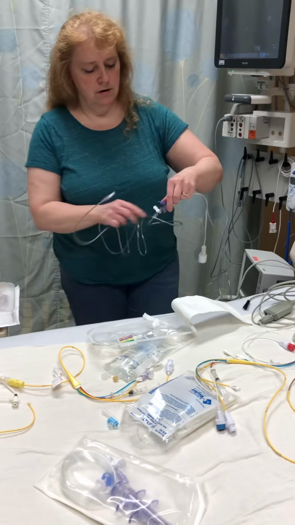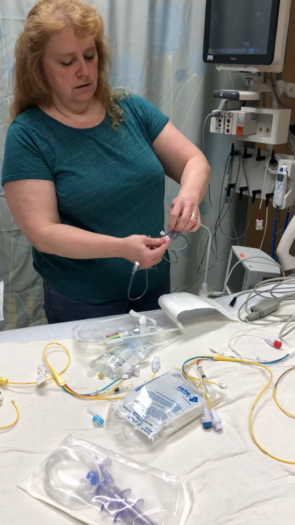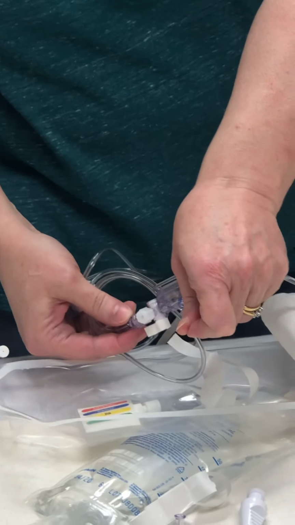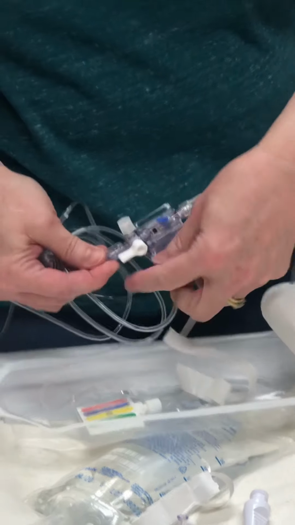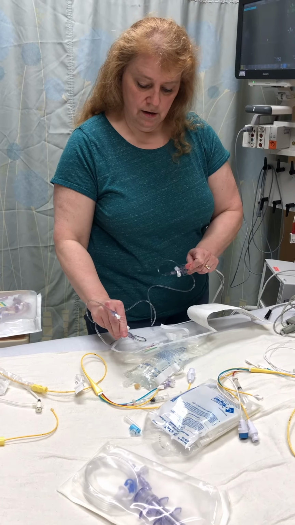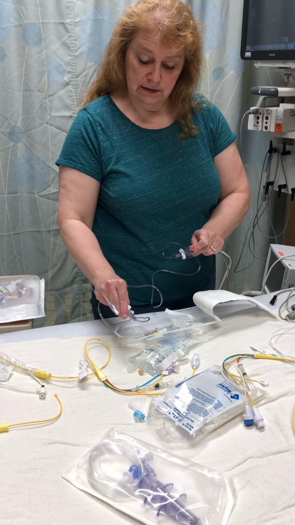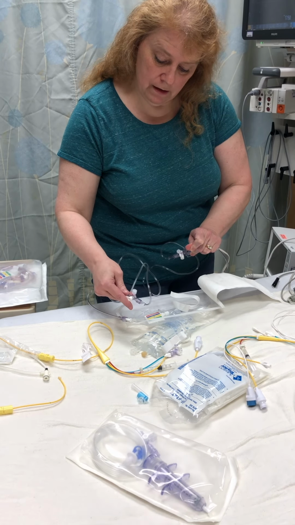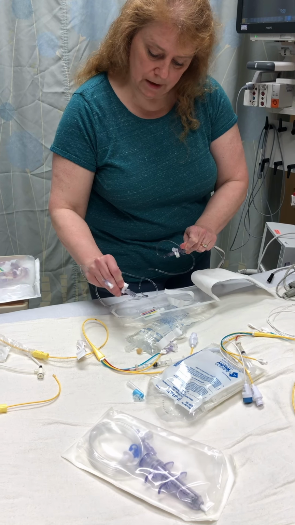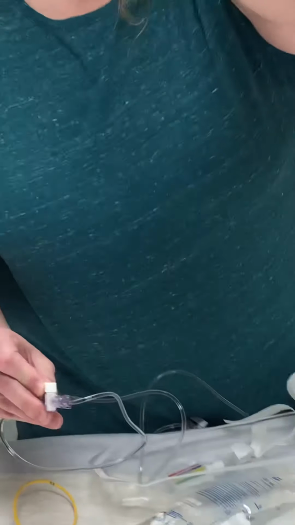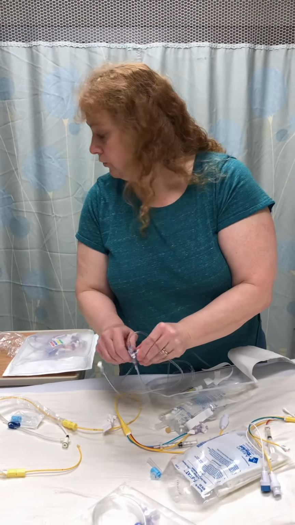Okay, so we're going to prime this. I'm going to get the fluid through there. And then you're going to put brand new stopcocks on there, because if you take a look at this, these actually have a hole in them, so it's going to be an infection control issue.